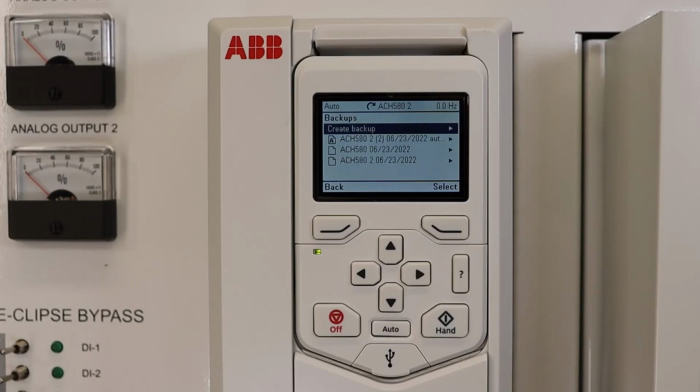The next morning you come in, you go look, the automatic backup is sitting there, and it happened at 3 o'clock a.m. That will tell you that somebody changed a parameter through the keypad at 1 o'clock a.m. Now you know that something was changed. You can go back to one of your other pre-saved backups.